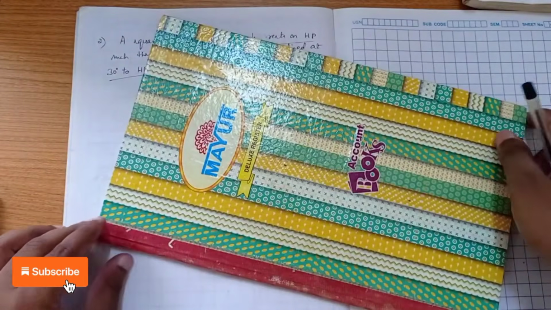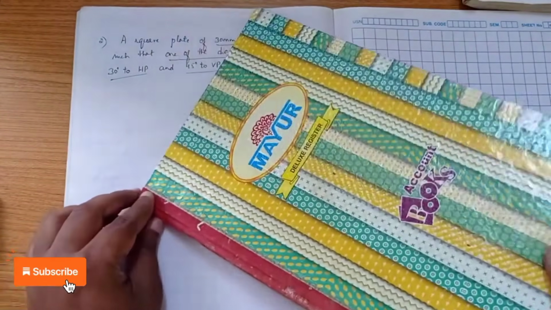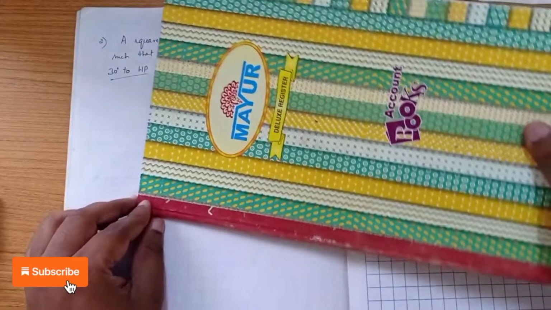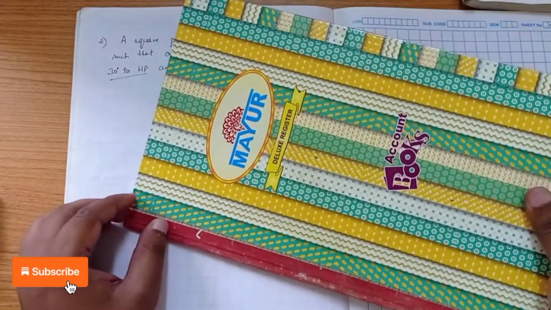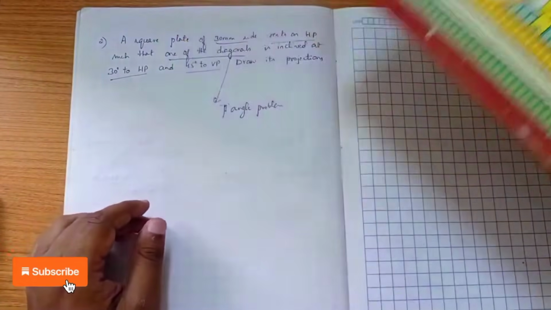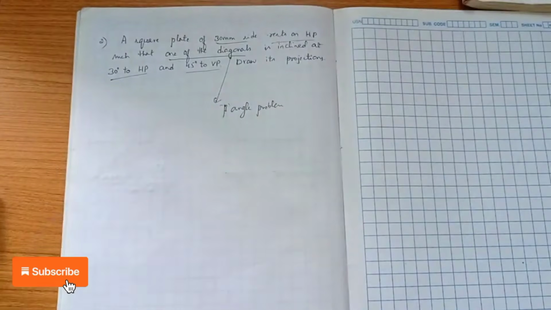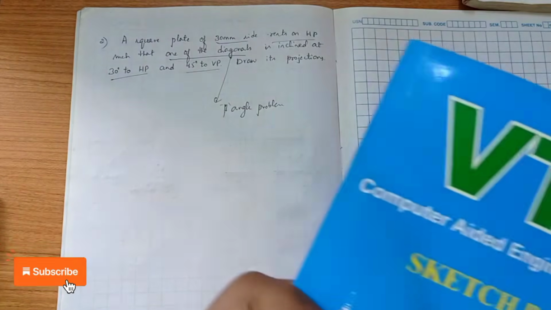Okay, because here the angles of inclination are given, say this angle of inclination to HP and an angle of inclination to VP. So what we do, you can see here. We'll take a particular look so you can understand easily.